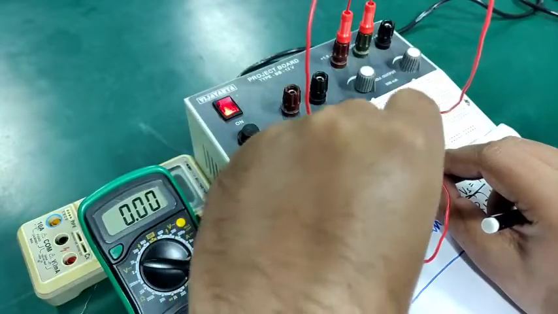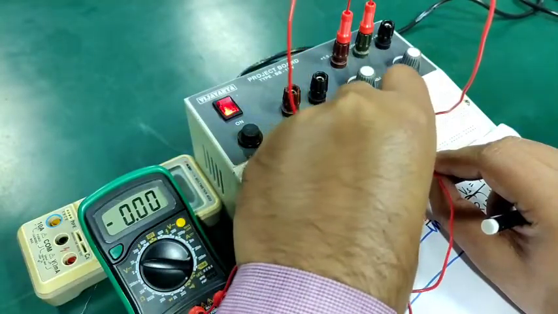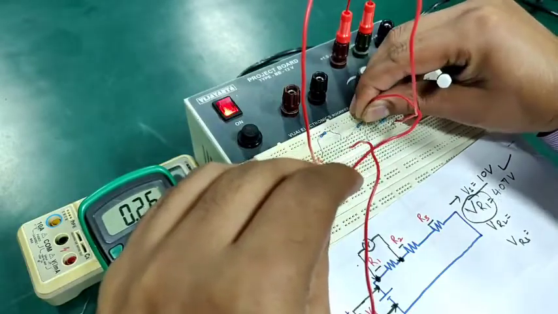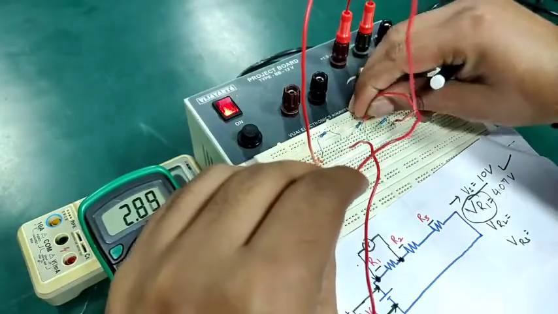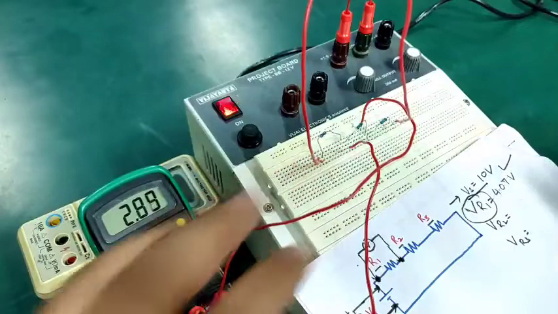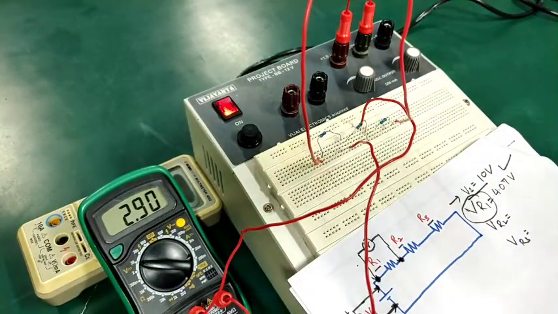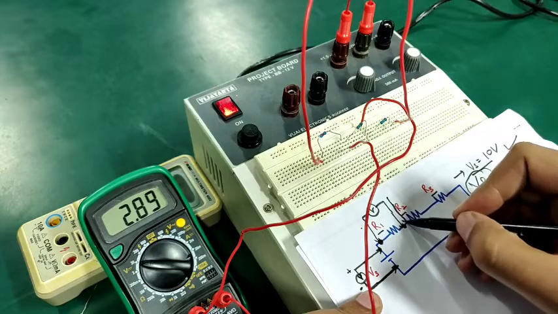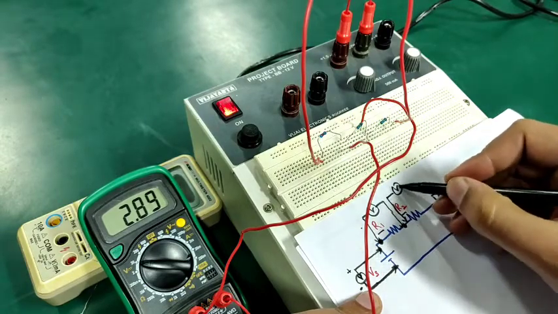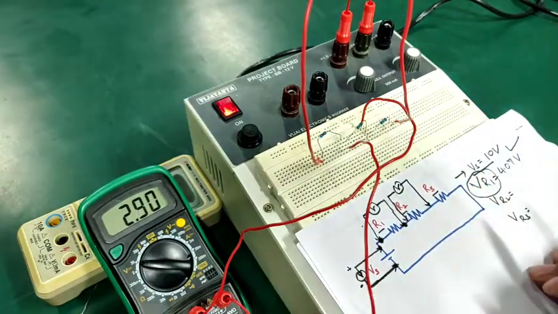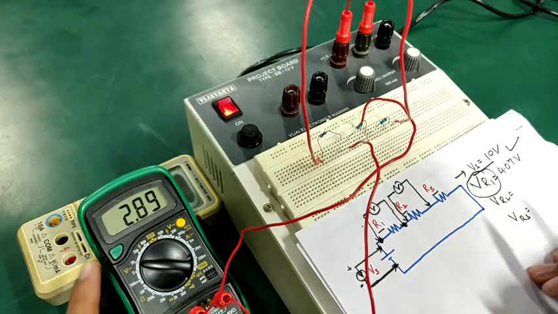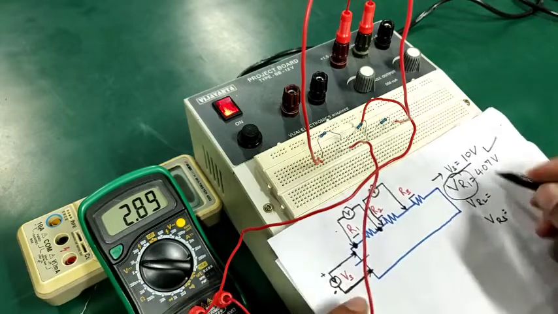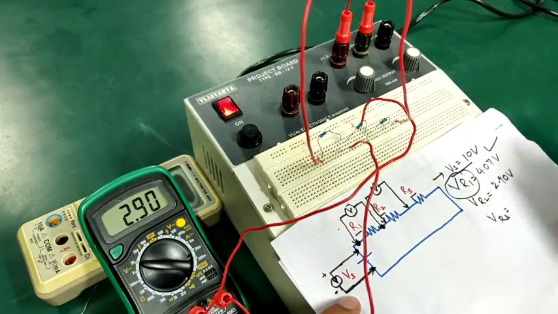measure the voltage across resistance R2. For doing so, I'll connect the voltmeter in parallel with R2, which will look somewhat like this. So I can clearly see here my voltage across resistance R2 is approximately 2.90 volts.